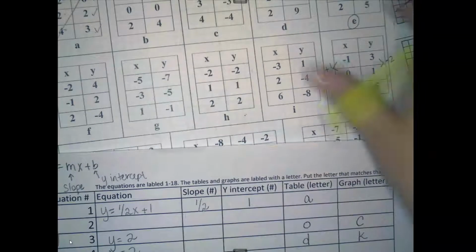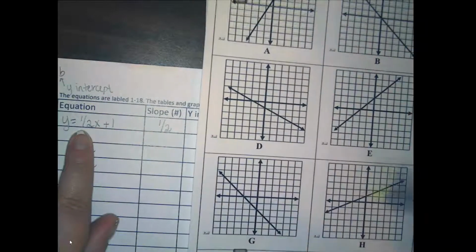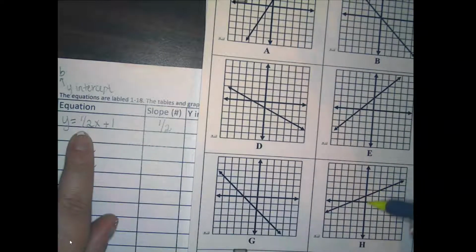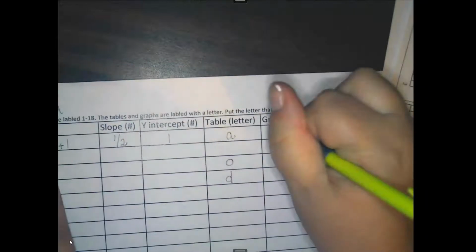So I'm going to have a y-intercept of 1. So I'm going to be looking for where it crosses at a 1, which it crosses at A there. And then it is positive slope, so I'm going to go up 1 over 2, up 1 over 2. That didn't give it to me, so looking for another one that crosses at the 1. H does. Up 1 over 2, up 1 over 2, crossed at the 1. That is the correct answer, so I'm going to put a capital H.